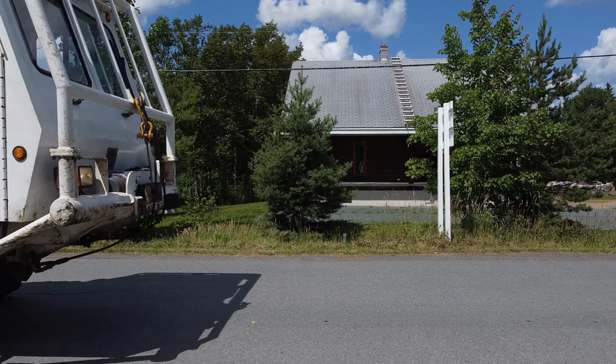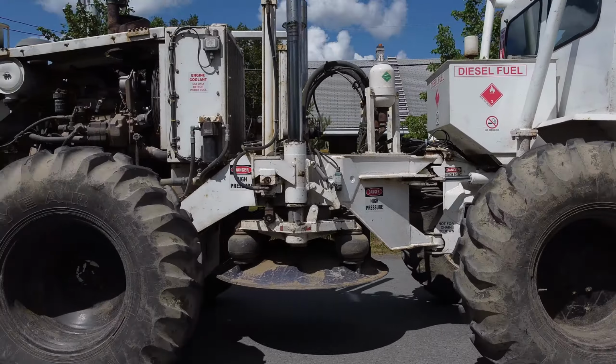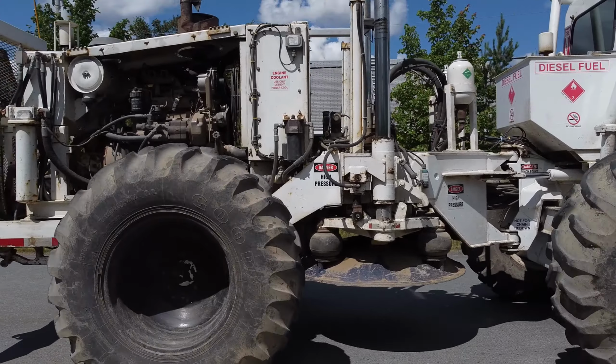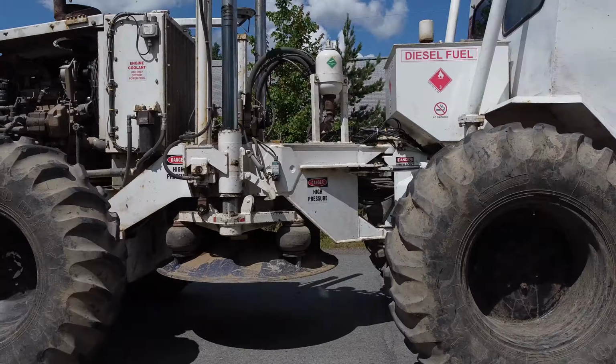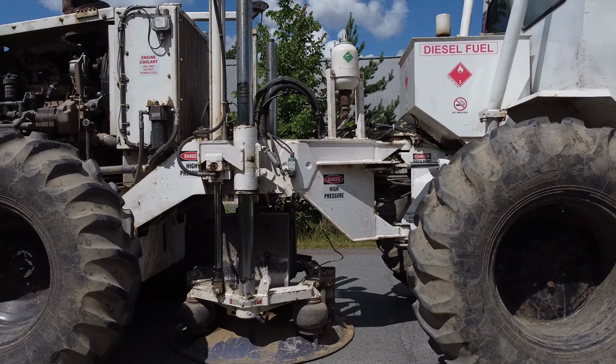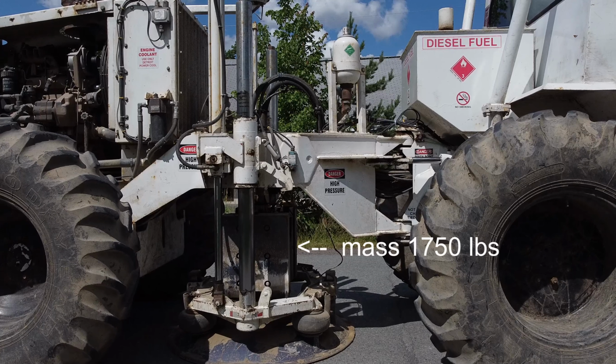This is a vibrator moving into position. You'll get to see the base plate and the mass. And we start at a low frequency. And to do that, you will see displacement of the mass. But once we get above 15 hertz, then you can no longer really see the mass moving. So that'll be coming up here shortly.